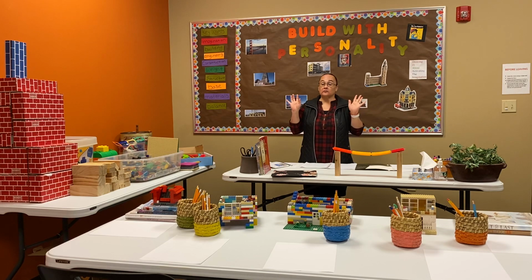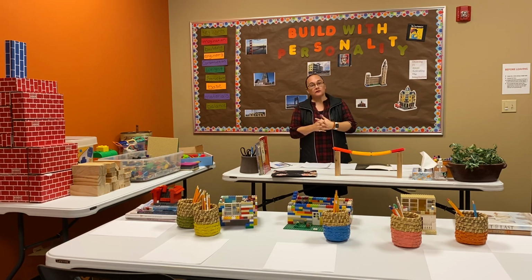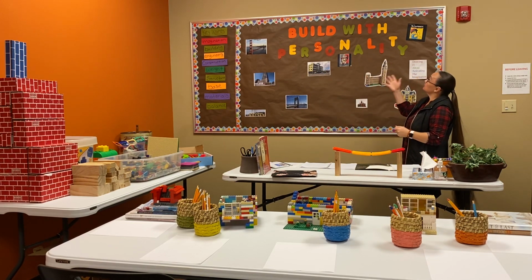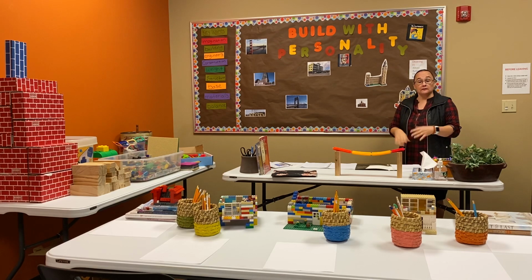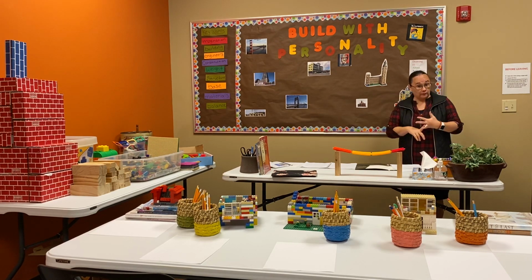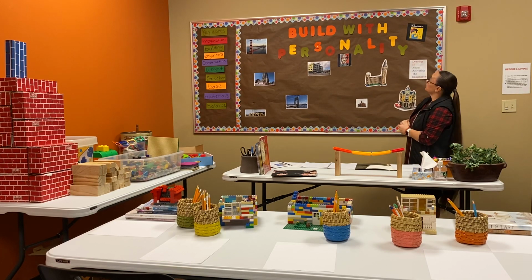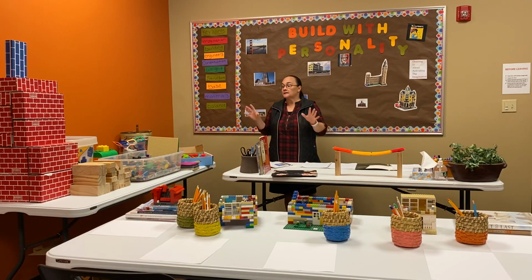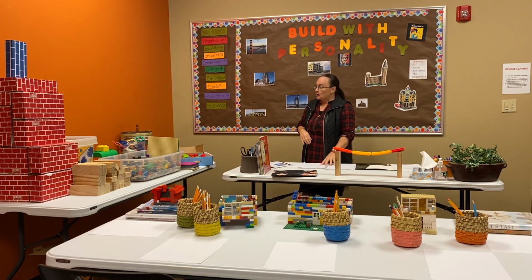Look at all this stuff. It's just going to be a crazy time. We're going to have so much fun today. Our last art project is going to be build with personality. So we've done clay with personality and we have done draw with personality. And tonight we're going to do build with personality. As you can see, I have so many different building blocks over here. This is going to be so much fun. All right, let's get started.